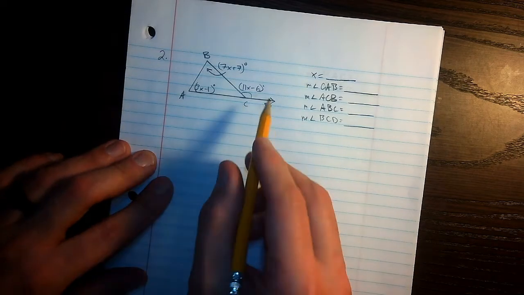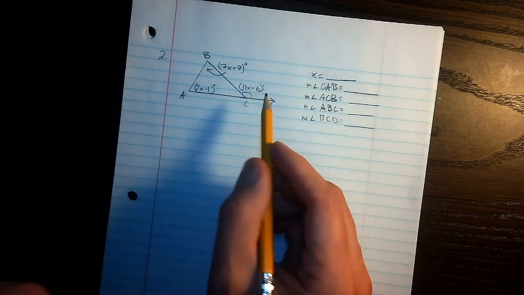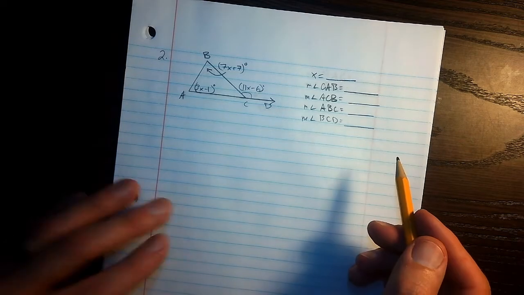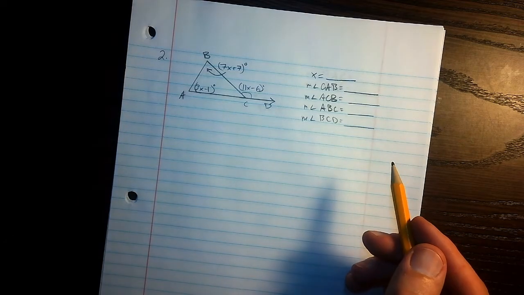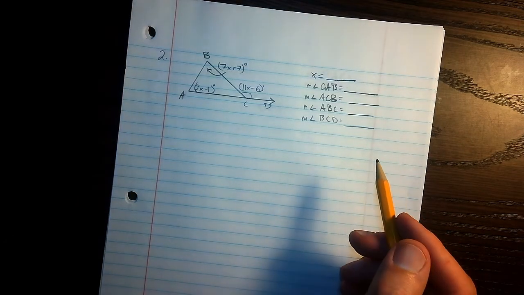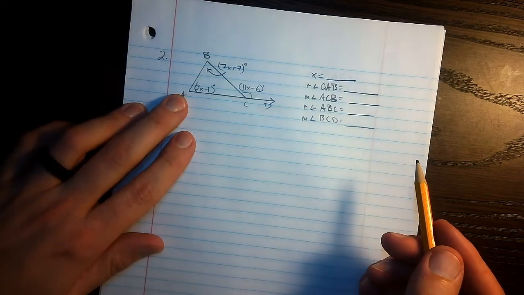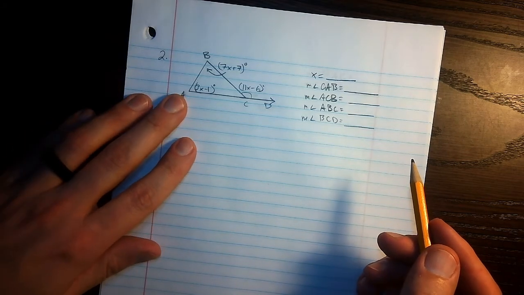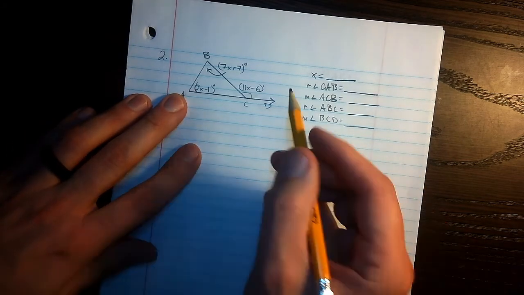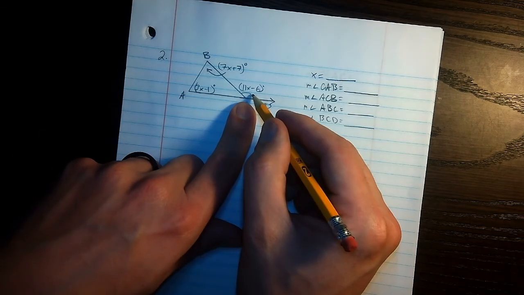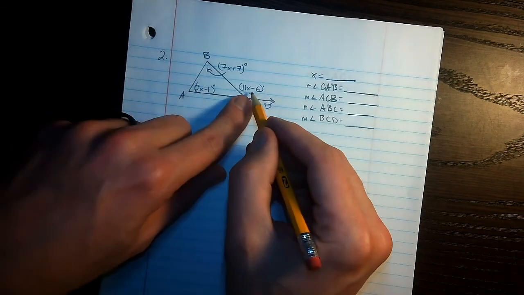Next question. This time it's kind of similar, but there's some algebra in here, a lot of x's. So the first thing we should do is solve for x before we can find all the angle measurements. To solve for x, one other thing we have to know is the remote interior angle theorem, which says that this outside exterior angle is always going to be equal to the remote interior angles.